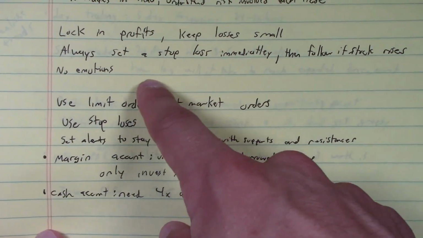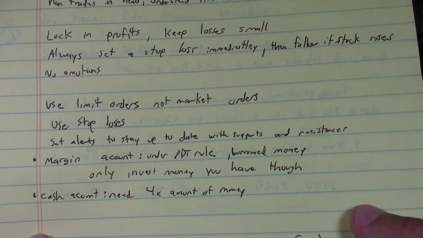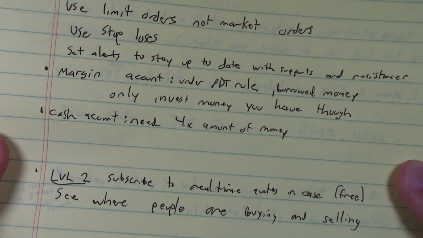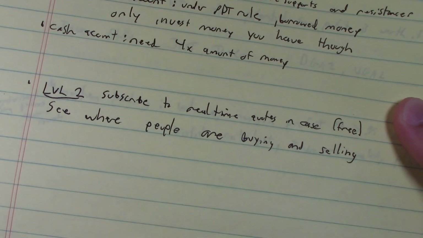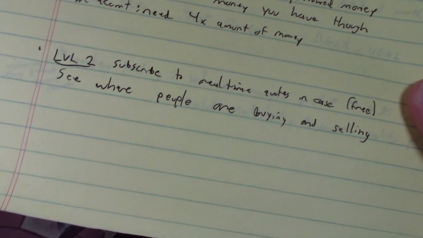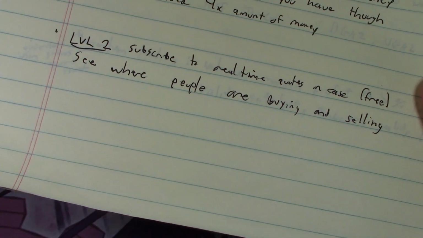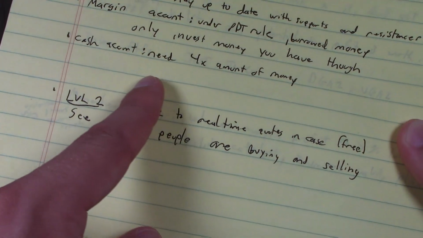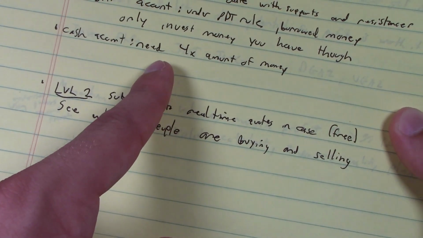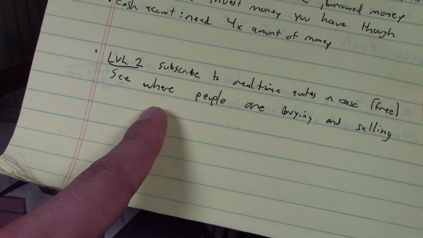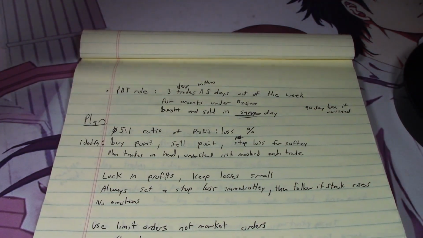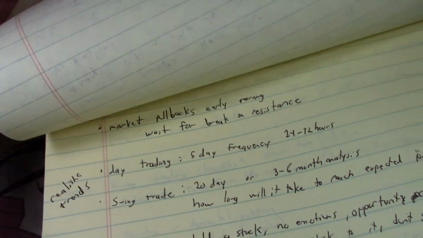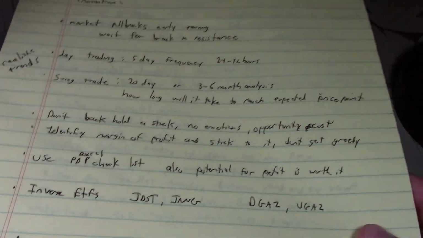Lock in profit to keep small loss, so we set a stop loss immediately. No emotions. Use limit orders, yes. Alerts. Margin account. Need 4 times amount. Cash account need 4 times amount of money. What does that even mean? Level 2, subscribe. I never end up using Level 2. Actually, I guess I do a little bit, but it's not too important.